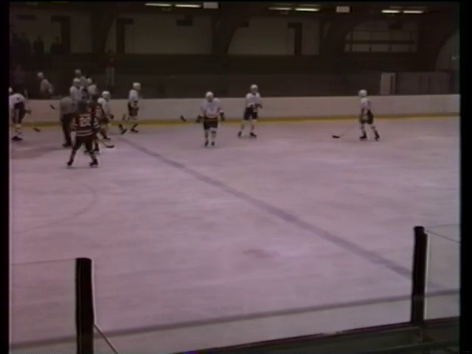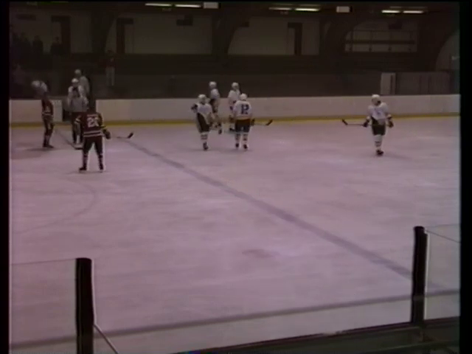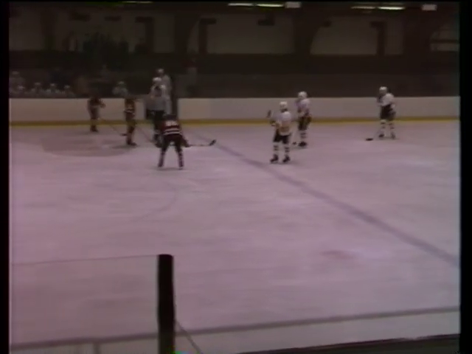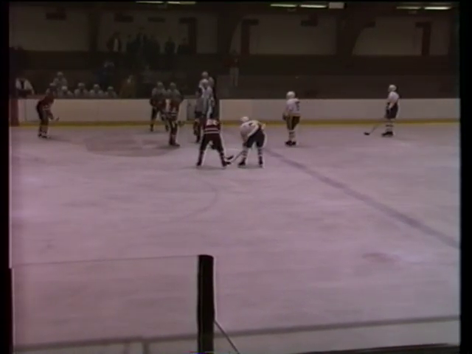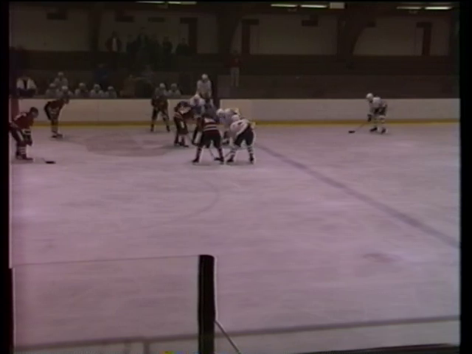Offside against Somerset, so it'll be outside the River Falls zone. They'll take the face-off out there with Jensen and Link. We'll have Furley and Dusick playing defense.